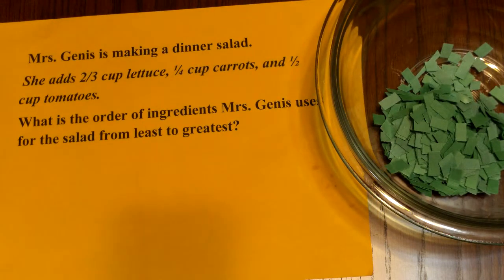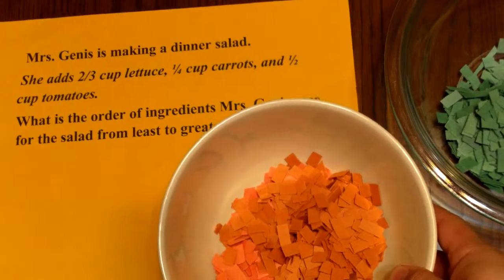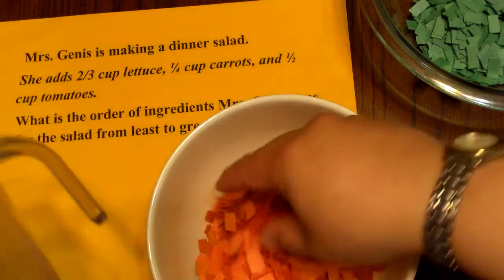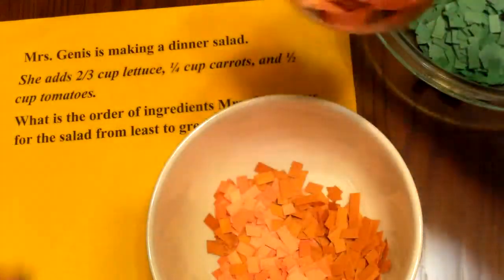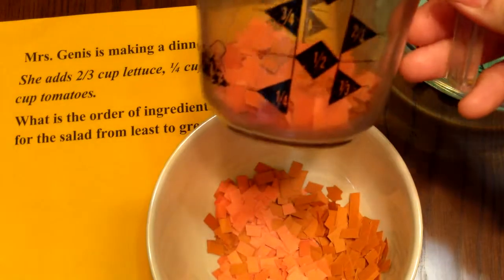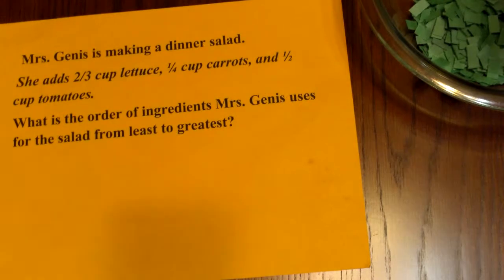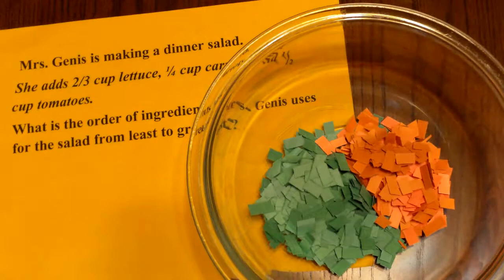And I need to also put in 1/4 cup of carrots. So let me get my lettuce out of the way and bring my carrots in. I just finished cutting them, and you can see that I have them there. So I need 1/4 cup of carrots, and they're all nicely diced up here. I want to make sure that I'm accurate and I don't go over, and that's going to be important as we're working today on fractions. So that looks like about 1/4 there. I'm going to pour that into my salad bowl.